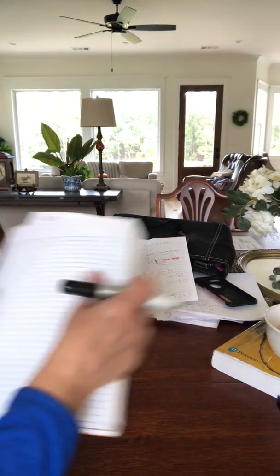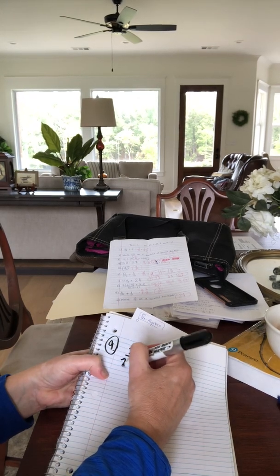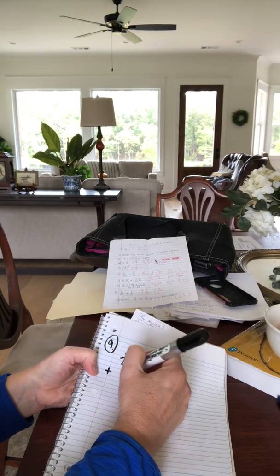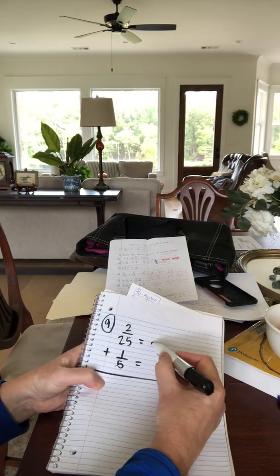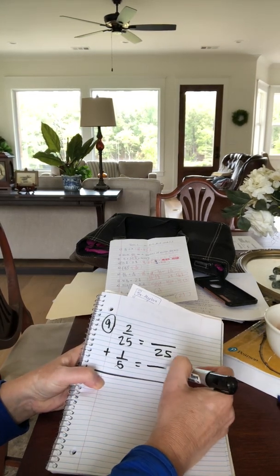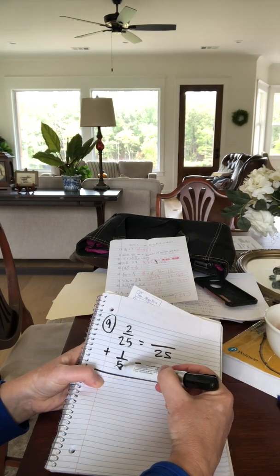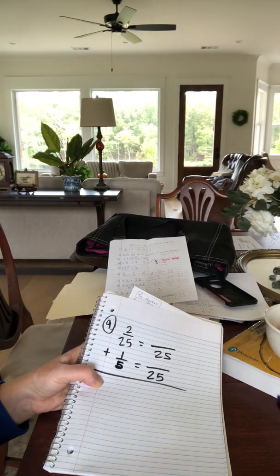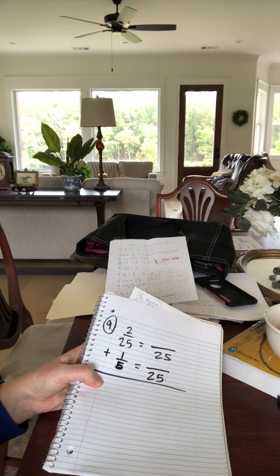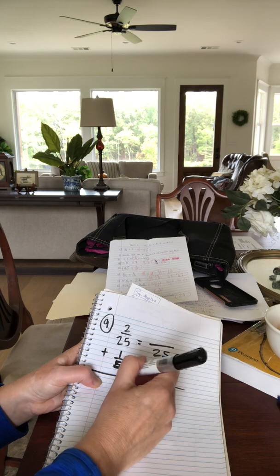Number 9, again, we are adding fractions. 2/25ths plus 1/5. Gotta have a common denominator. That's going to be 25. A common denominator has to be a number that both of these denominators will go into. So it's going to be something bigger than your biggest denominator, and a lot of times it is one of your denominators. 5 times what's 25?